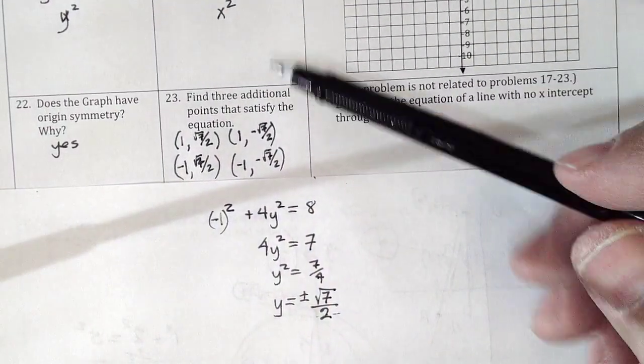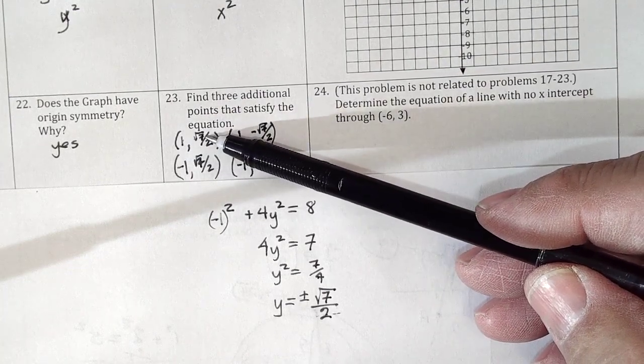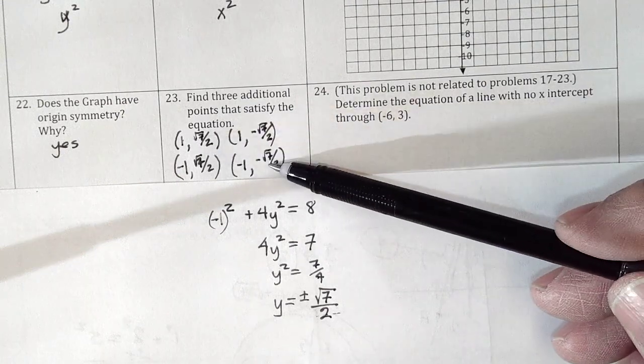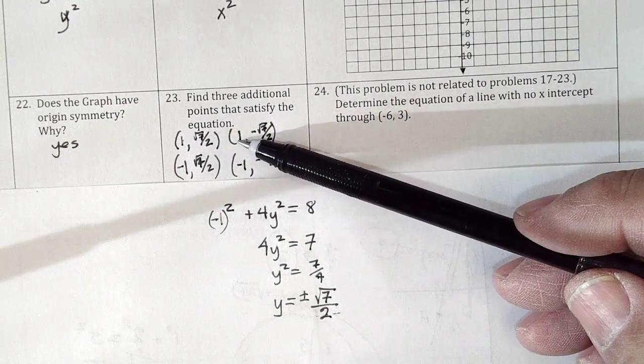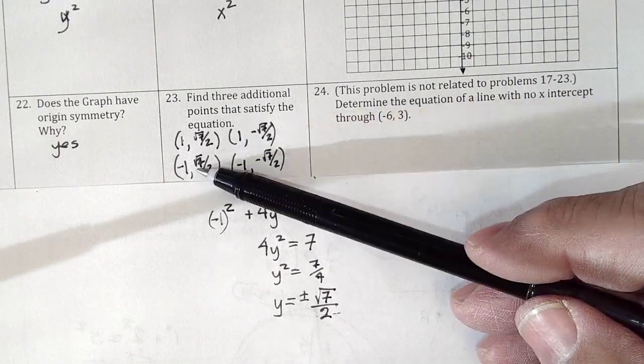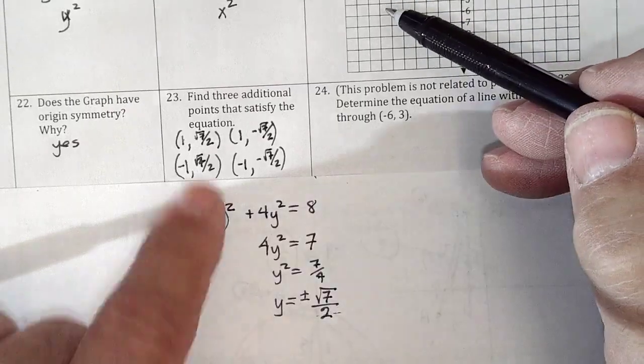And if you notice, if x was positive, we got a positive here, and if I change the sign here, the opposite of this one also exists. So they're right across from each other.